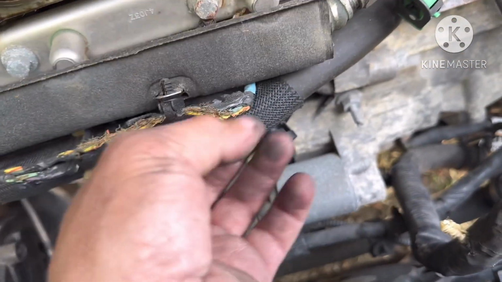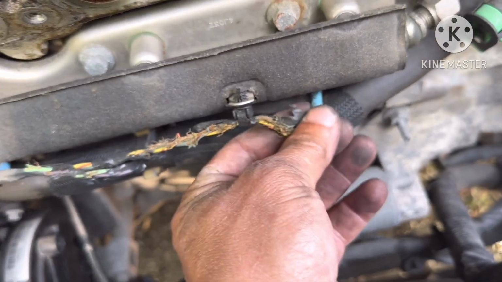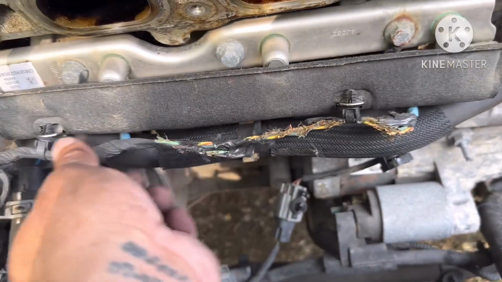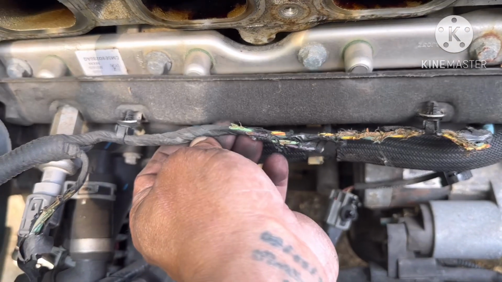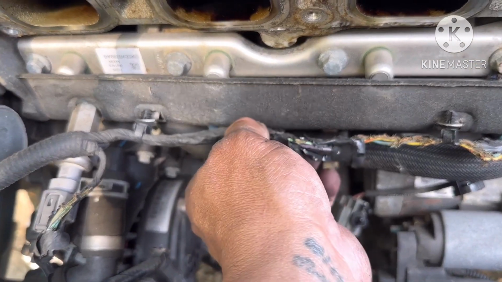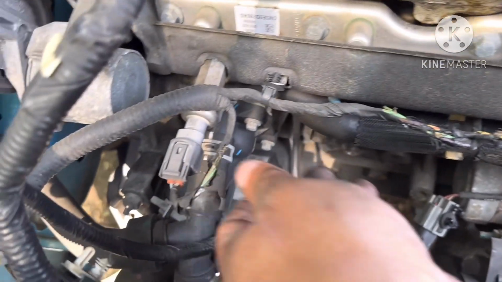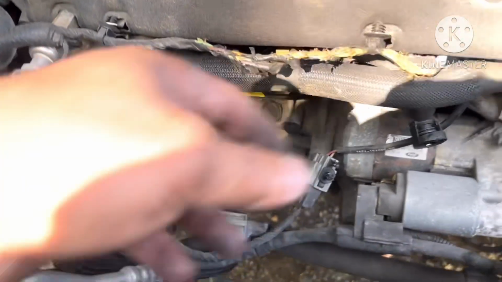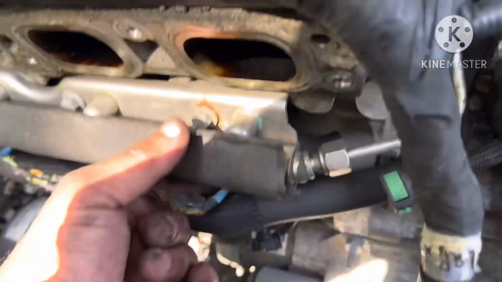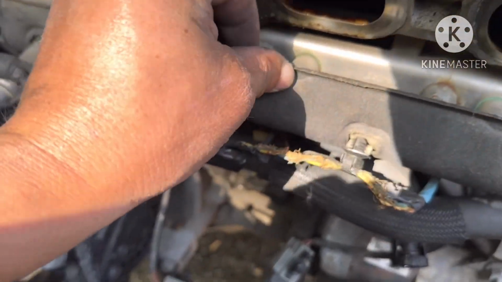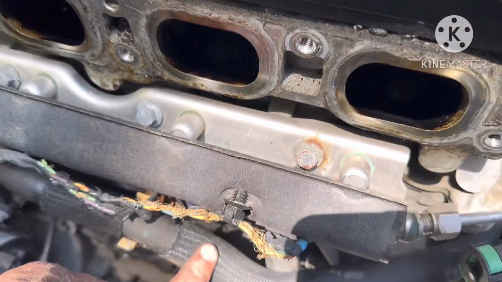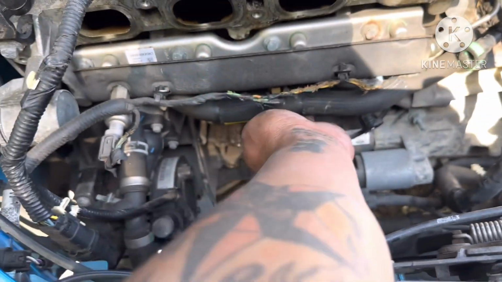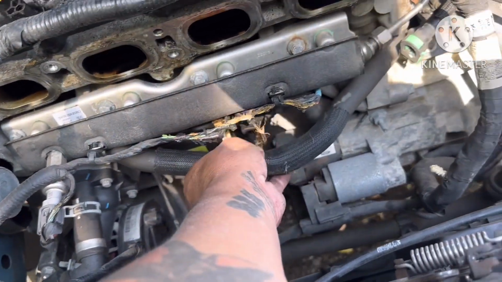Now I have to cut here and make a new wire to here, and here I'm going to make another one here. So that's the thing. A little animal can do all this mess.